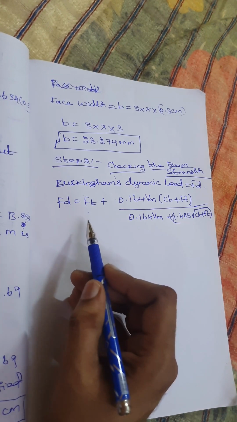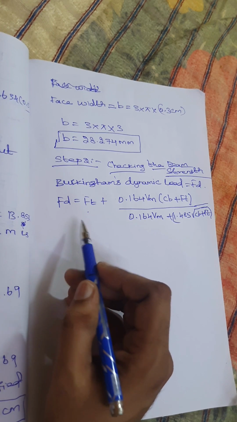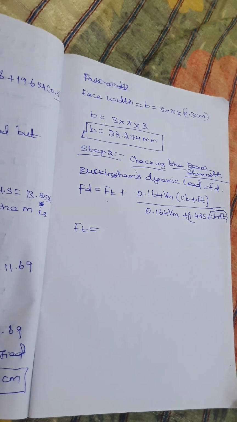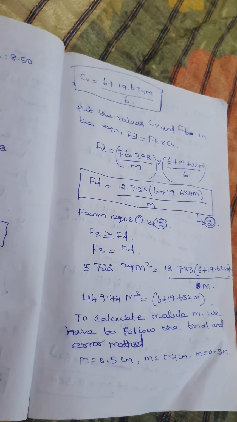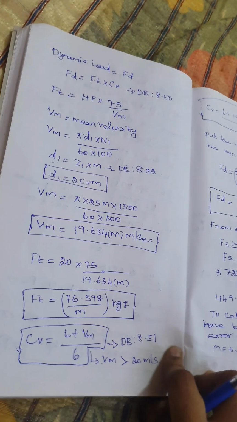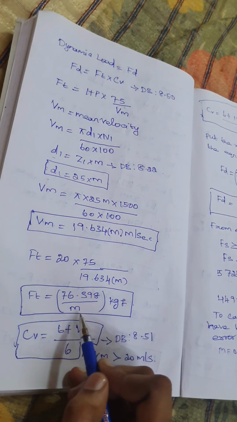Initially we have to find the value of F_t. Here the F_t we have already found. F_t is equal to 76.398 divided by m.